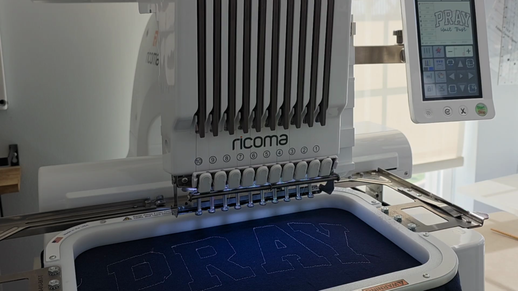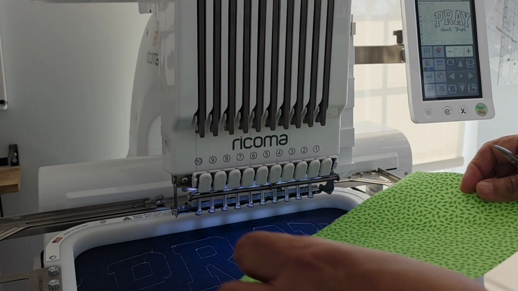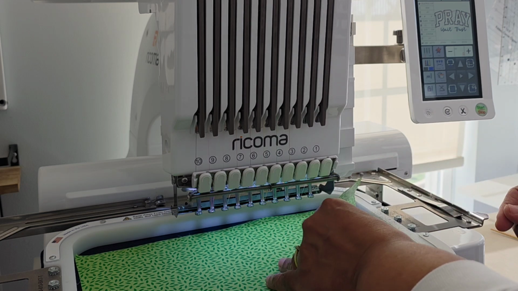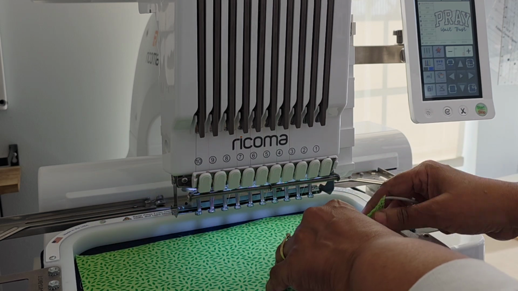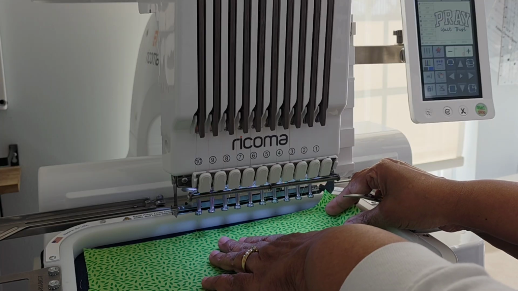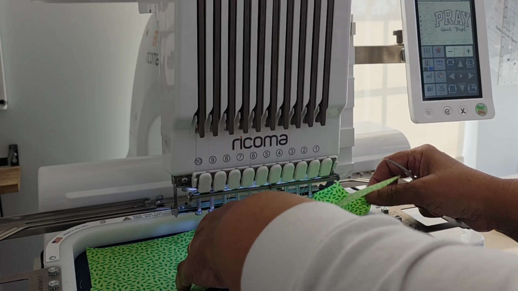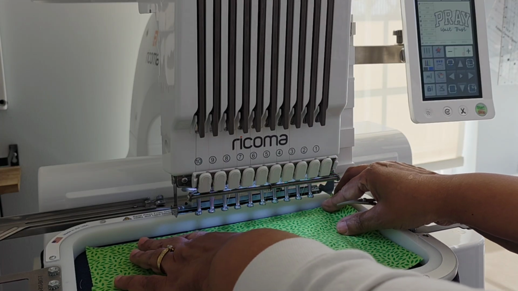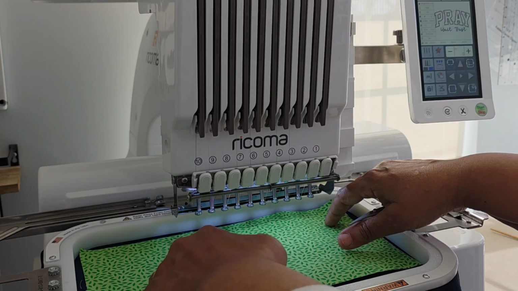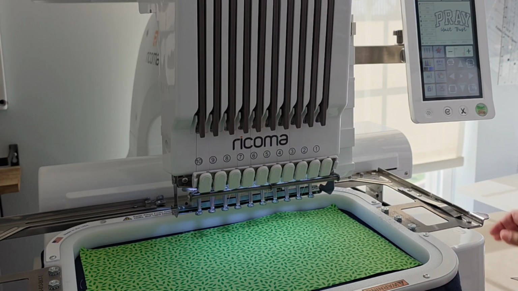Okay, so the machine has stopped. I'm gonna place the fabric. Just making sure that it's covering all the angles. I always cut my fabric bigger than the design just to make sure that everything is covered. Okay, so let's get started.